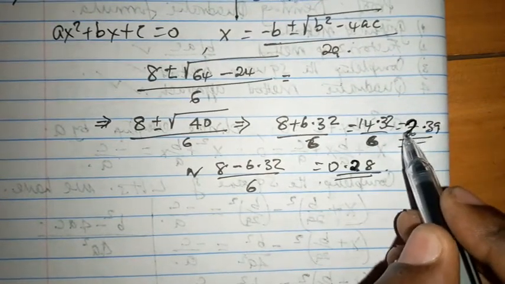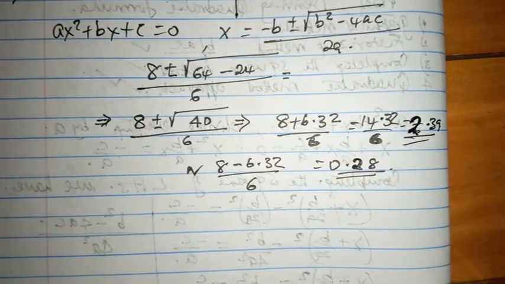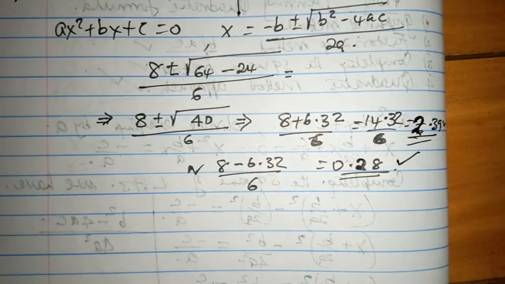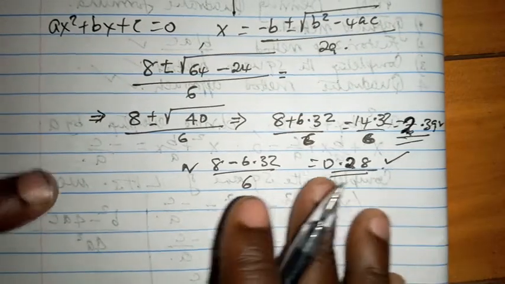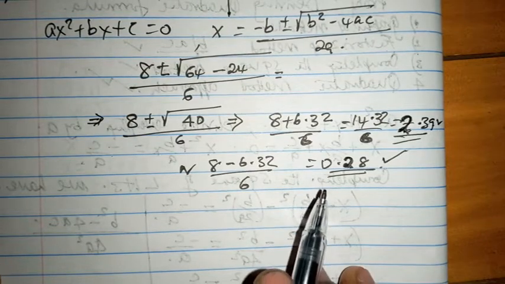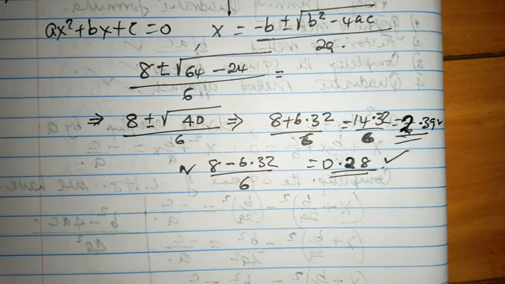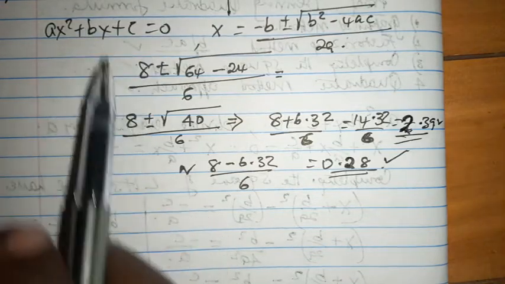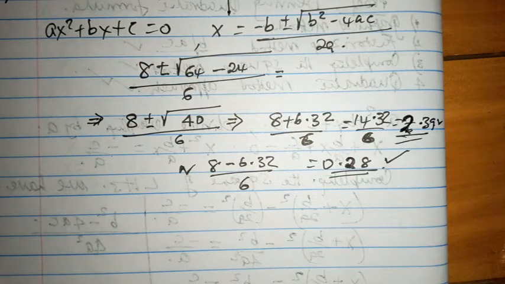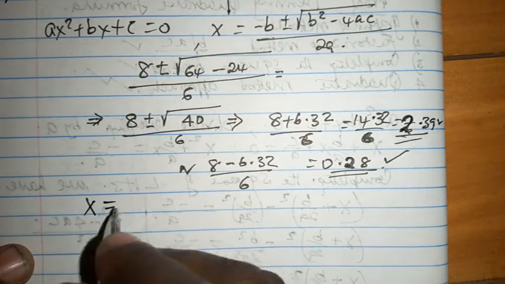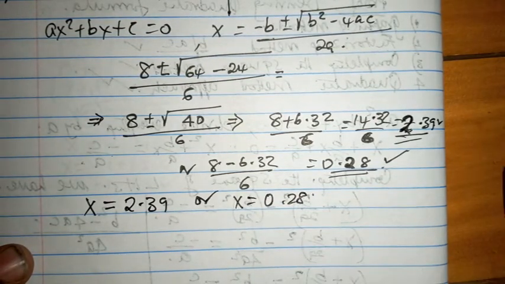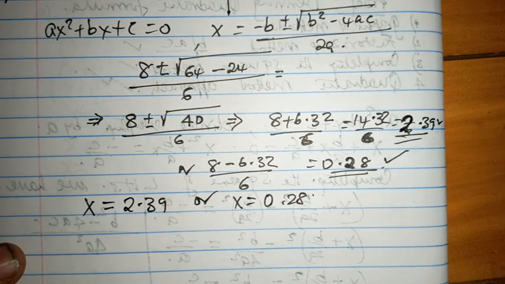So if you are using the factor method, which does not really focus on decimals, or we are not able to get decimal factors, you will spend all your time there and you will not solve this question using the factor method. Probably completing the square you will, but compared to completing the square, this one is very straightforward and very easy to manipulate. So at the end of the day, you'll see that x is equal to 2.39 or x is equal to 0.28, and those are the answers or the roots to that particular question. All right.